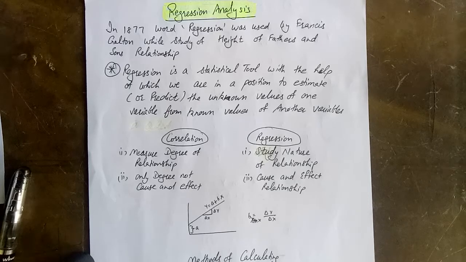Correlation is a mere measure of the degree of relationship, but regression is a study of the nature of relationship. Nature means characteristics. When there is an equality or similarity between the relationship, any type of cause and effect relationship, then what is the cause and how much it is affecting, that is the number by which the relationship exists.